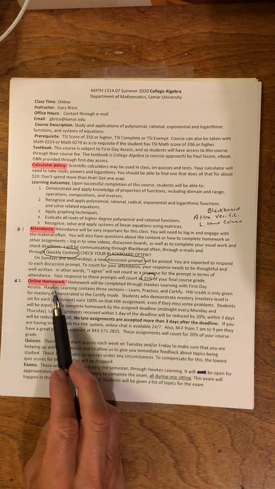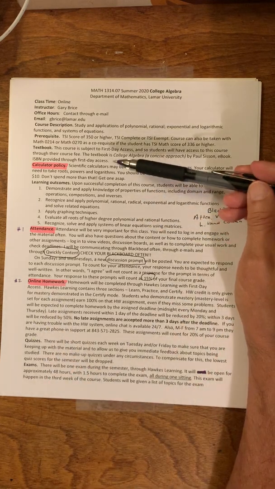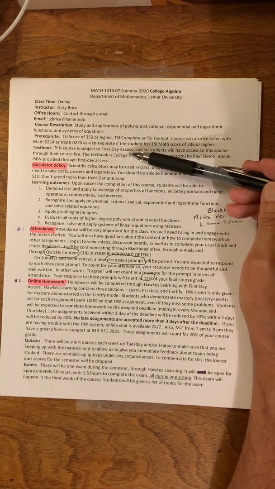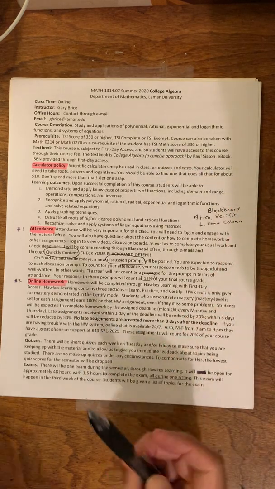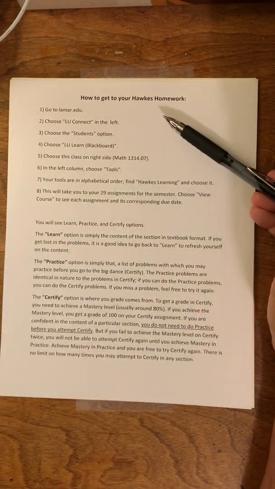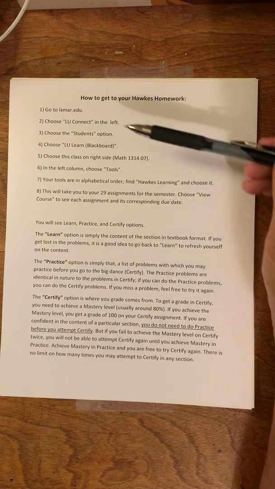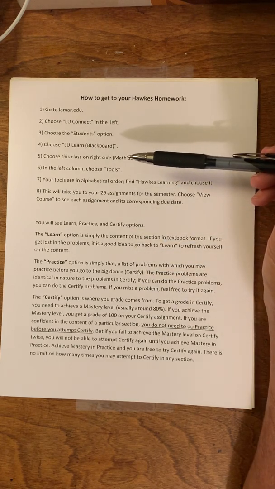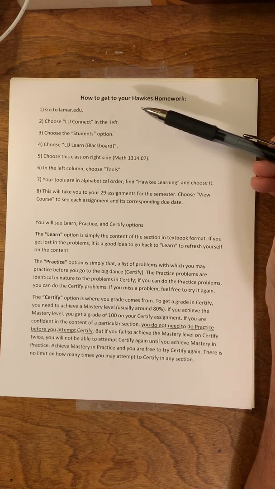Next thing I want to point out is that you will have your homework done online through Hawks. Again, your first day access, you've already paid for this and it's already accessible. What I've shown in this how to get to Hawks homework is posted on your Quickly content. For those of you that are not familiar with your Lamar site, your Blackboard or Hawks, this is how to do it.